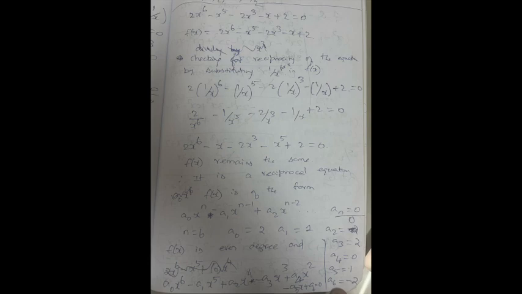So in this example, 2x^6 minus x^5 minus 2x^3 minus x plus 2 equal to 0. Let us assume this as f(x). We will check whether this is a reciprocal equation. So we will substitute 1/x in f(x). We check 2(1/x)^6 minus (1/x)^5 minus 2(1/x)^3 minus 1/x plus 2 equal to 0. So 2/x^6 minus 1/x^5 minus 2/x^3 minus 1/x plus 2 equal to 0.